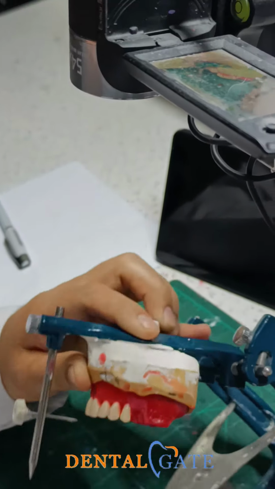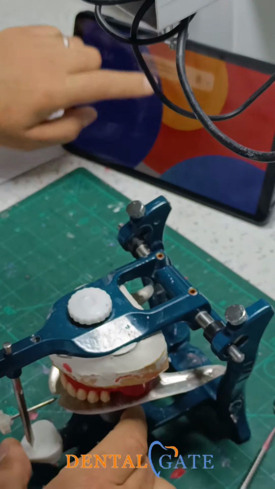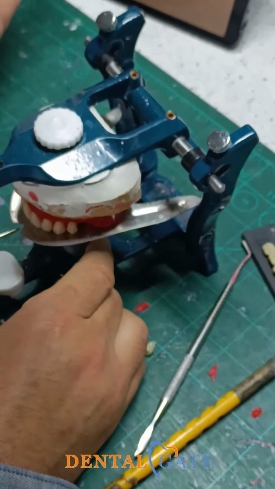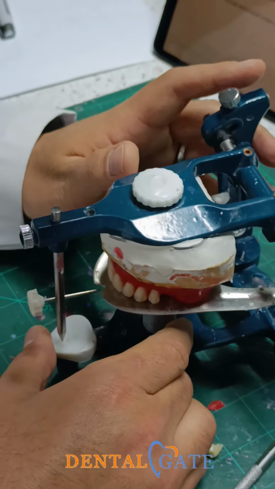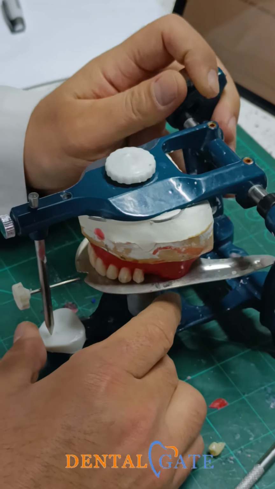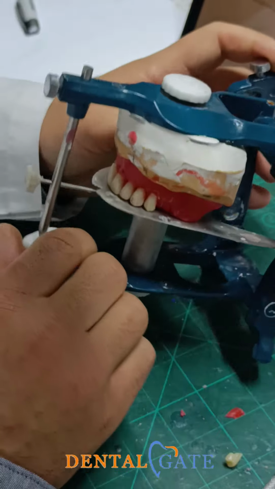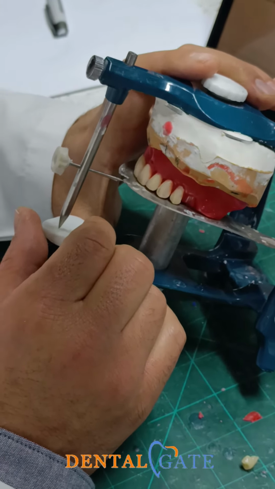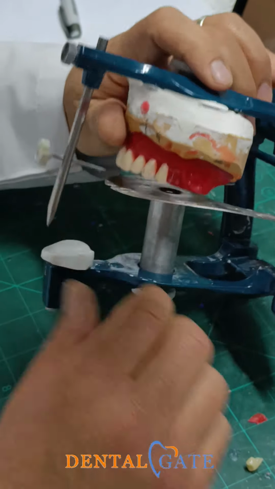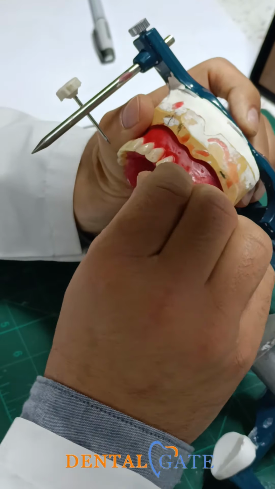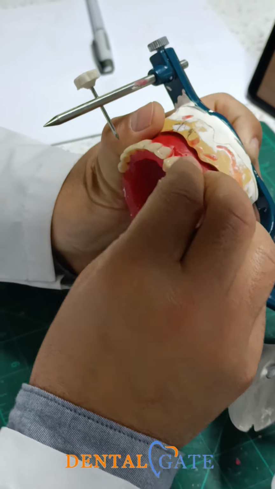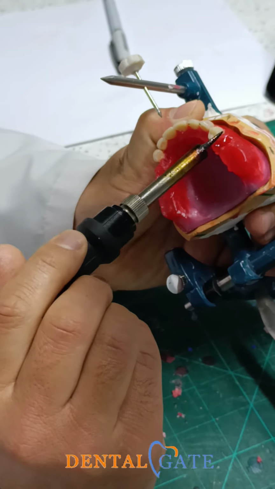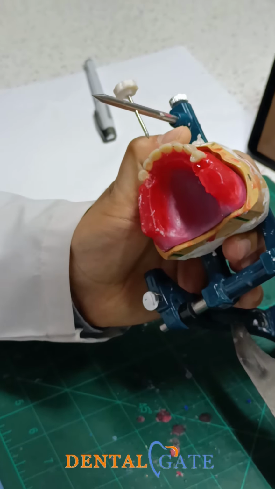What's the criteria of the second premolar? Same thing. The incisal edge should touch. The long axis should be parallel to the vertical axis, that's right. Regarding the cusps, both cusps should touch the table, okay? So the intercuspation will be produced by the lower. Yes, for the functional cusps. The lower should be arranged according to the upper, with one condition.